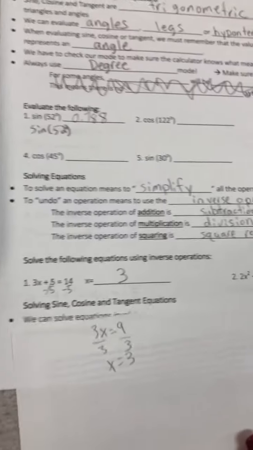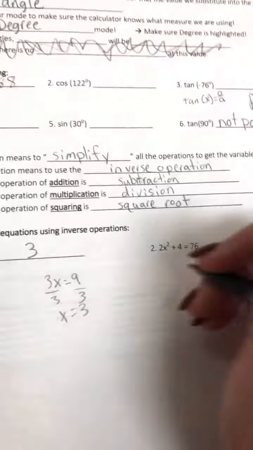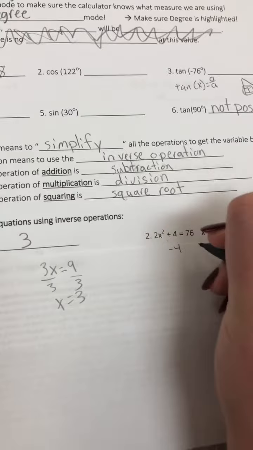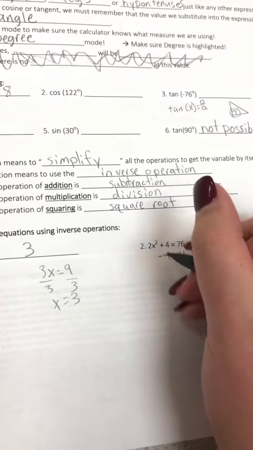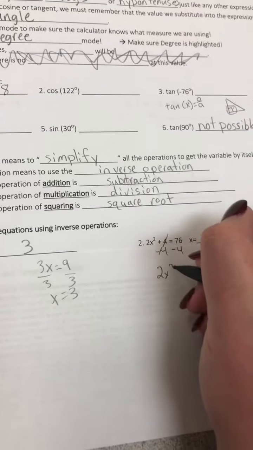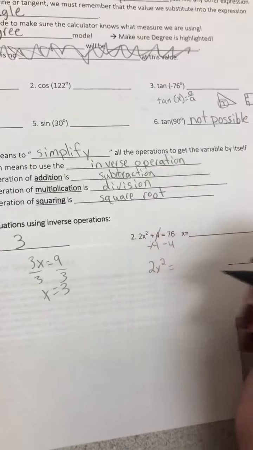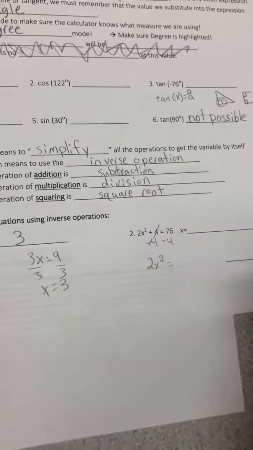The same thing for number 2, just a little bit more complicated. We're going to subtract 4 from both sides. And we're left with 2x squared equals 72. Then we're going to divide by 2 to keep on getting closer to x being by itself. These cancel out.